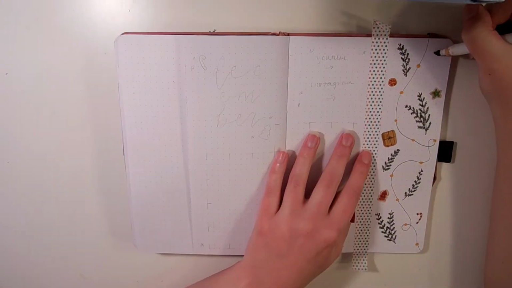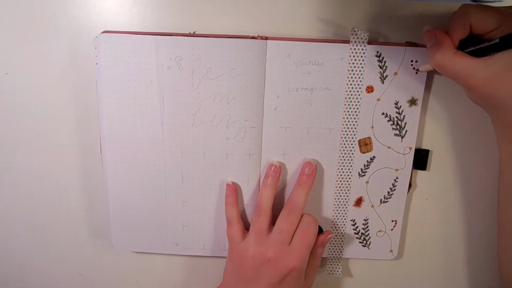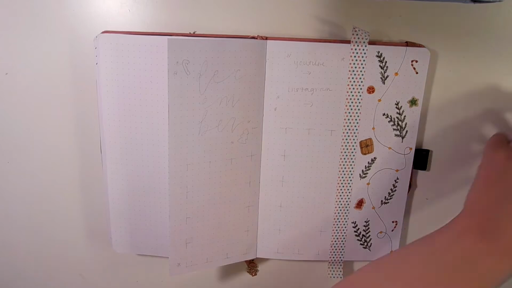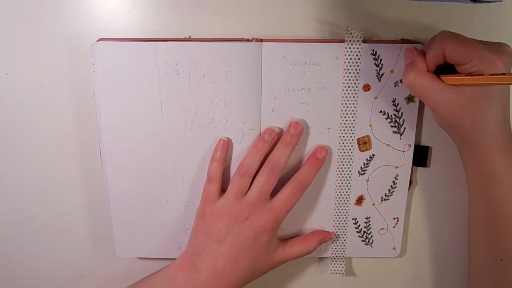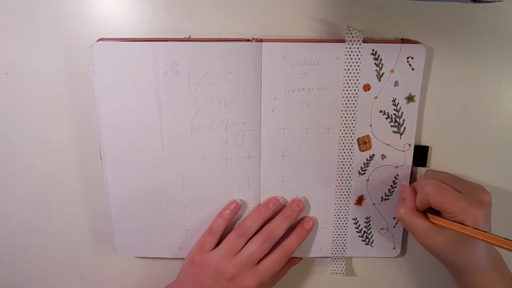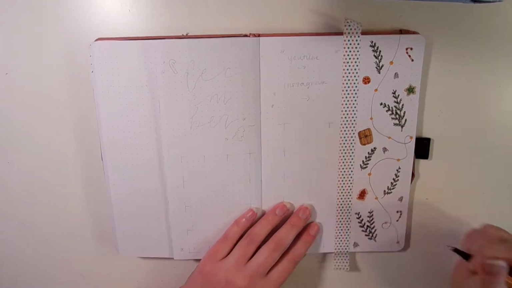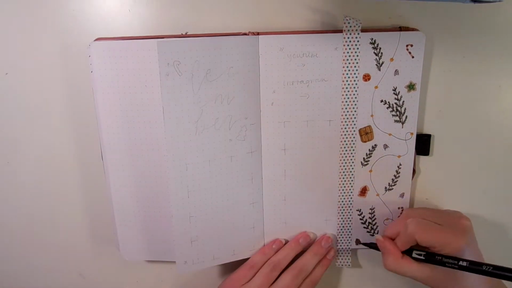I also did take out some spreads, which we will also discuss when we get to those points, but I'm just really happy with how these spreads came out and what spreads I decided to include. I think that they're all going to be really helpful as well as fun to fill out throughout the month.